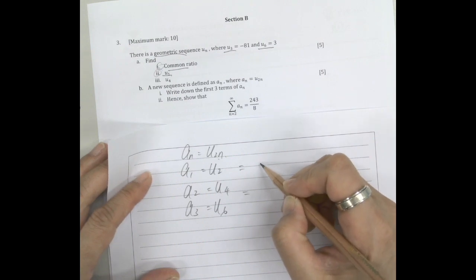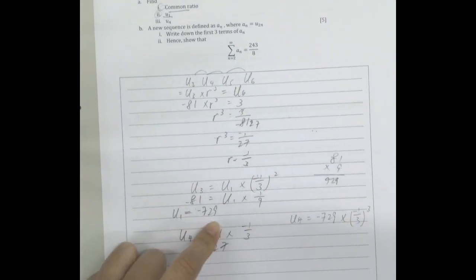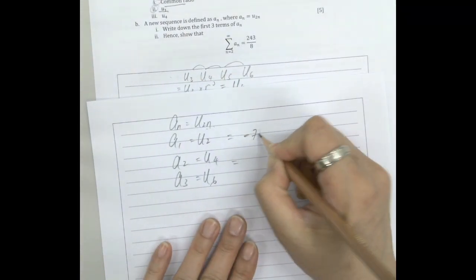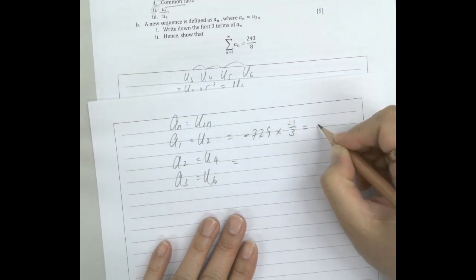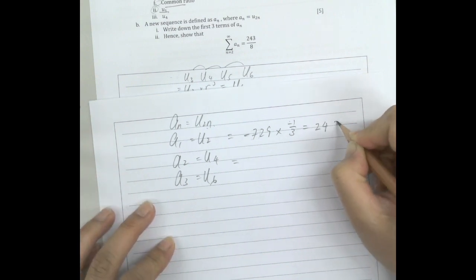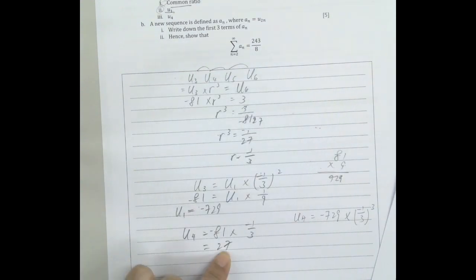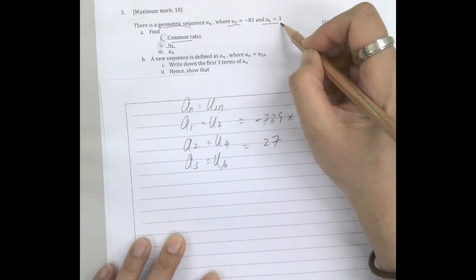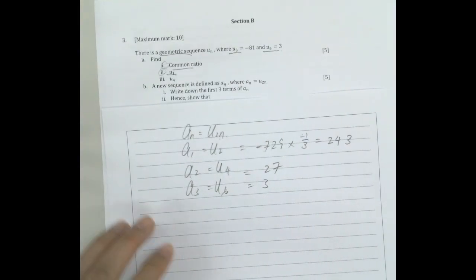So we will have -729 times -1 over 3, that gives us 243. Yes, 243. Our U4 is 27, we wrote that down. U6, we have it, 3. So all you need to do is just gather the information from it.